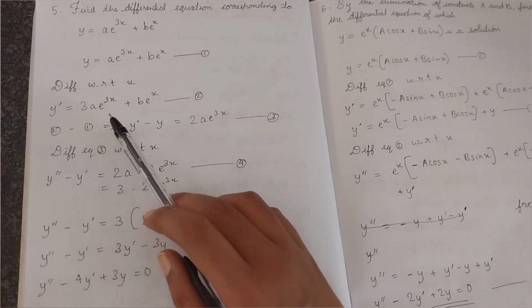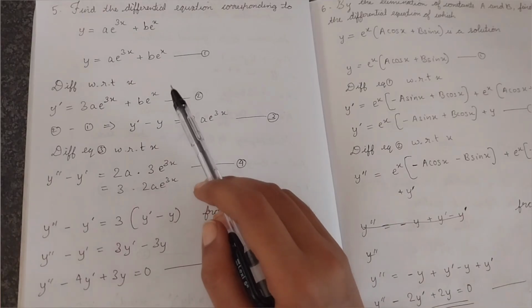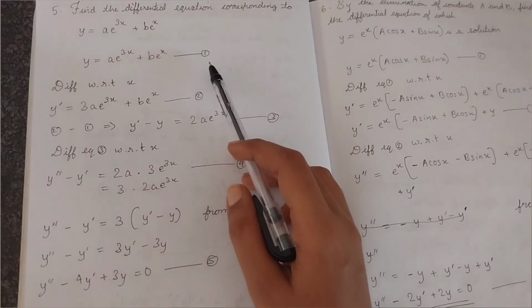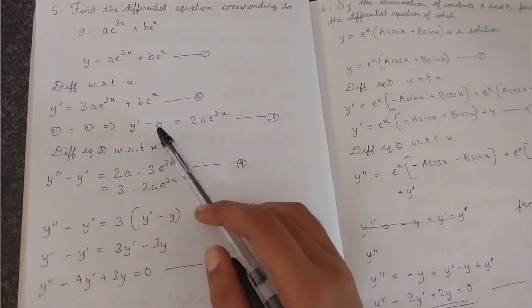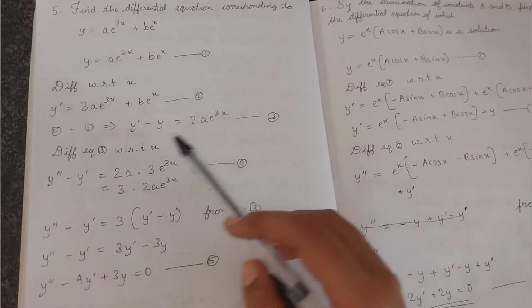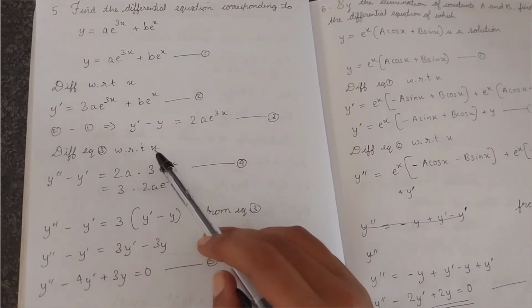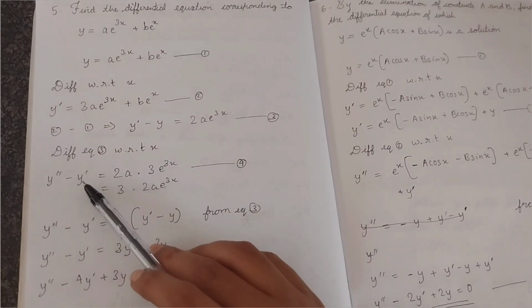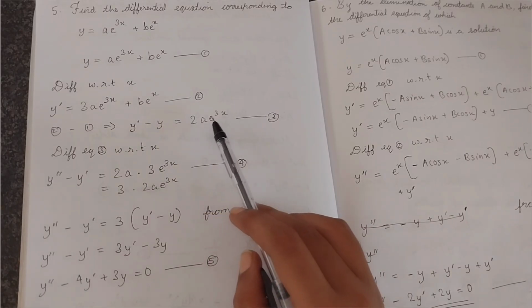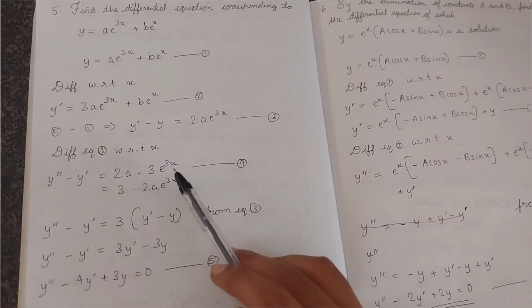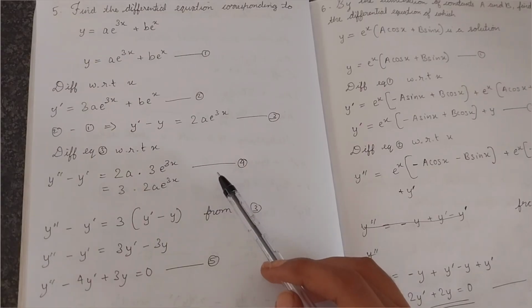We will get y dash is equal to 3a e raised to 3x plus b e raised to x. This is our second equation. Now subtract this first equation from this second equation. We will get y dash minus y is equal to 2a e raised to 3x. Okay. Now differentiate equation 3 with respect to x. We will get y double dash minus y dash is equal to 3 into 2a into e raised to 3x. So I wrote it like this. This is just the same thing. Okay. Now this is our equation 4.